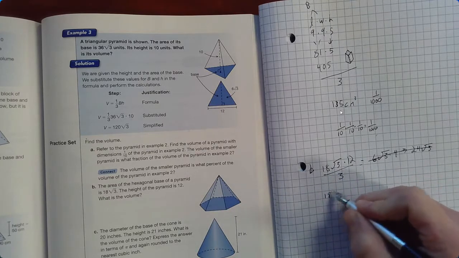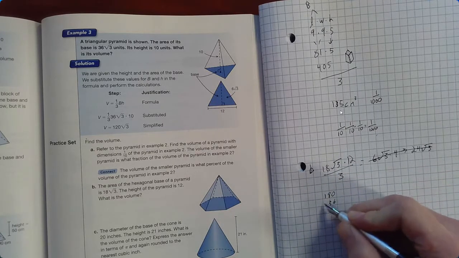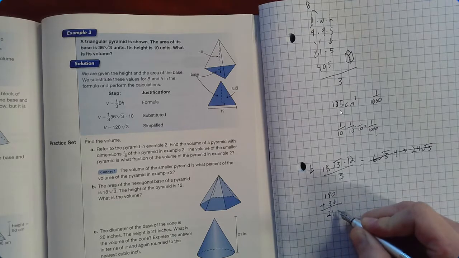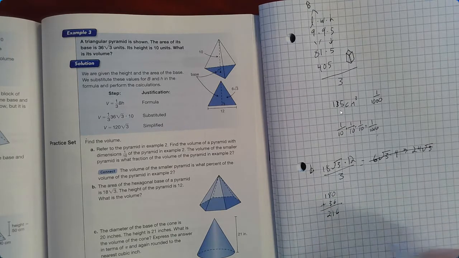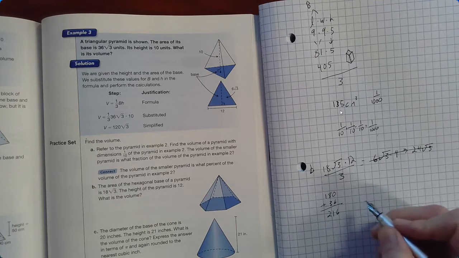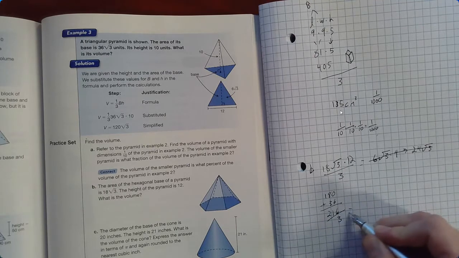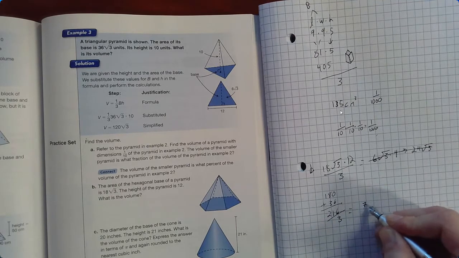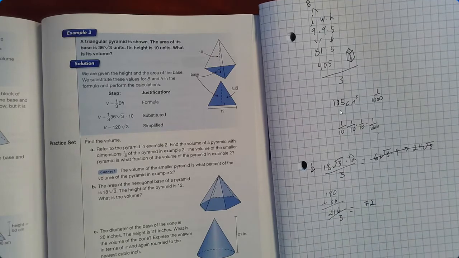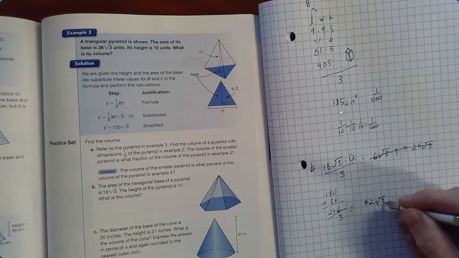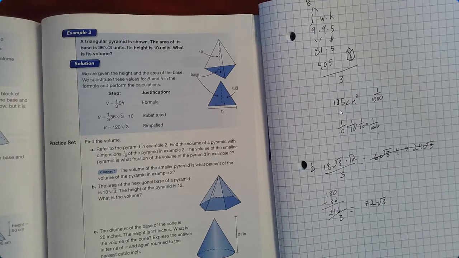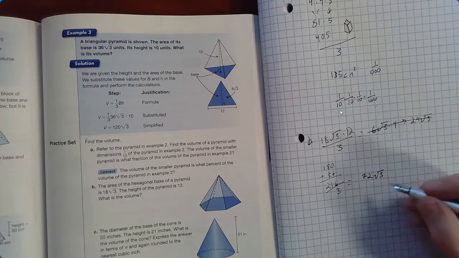So 180 and 36, so 216 divided by 3 equals 72. 72 square root of 3. So that's your volume.